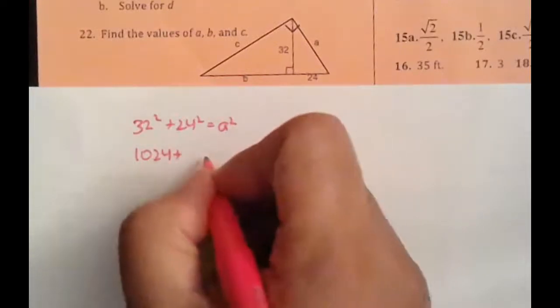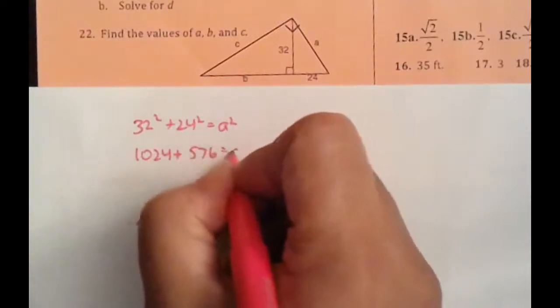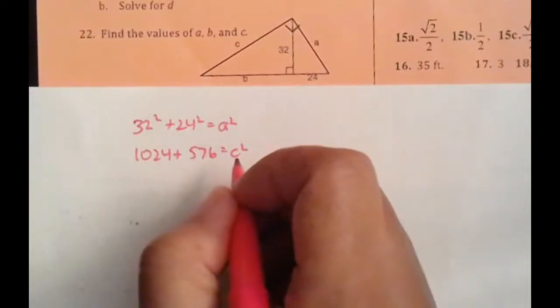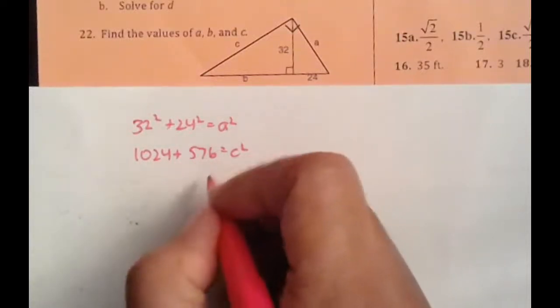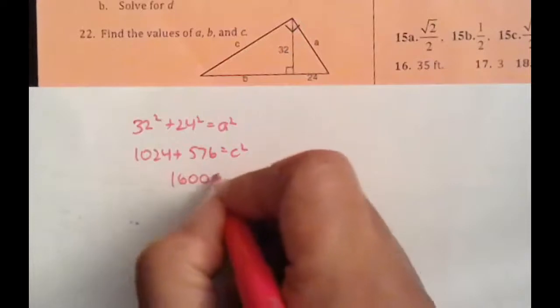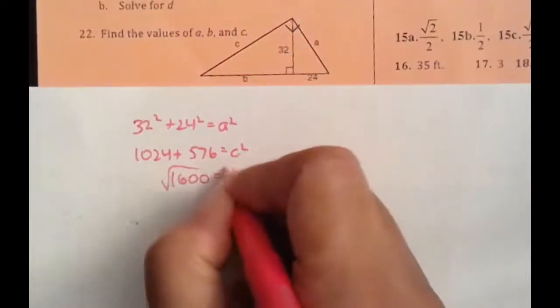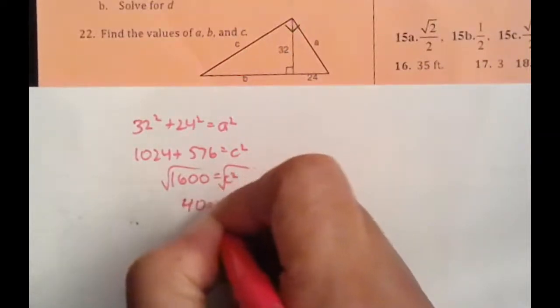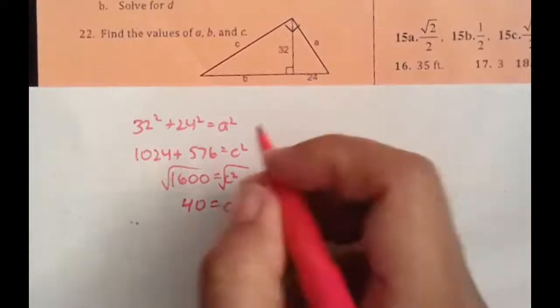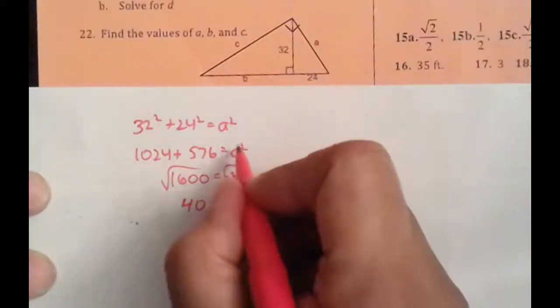Sorry, length A. Why did I change it to C at the end? These are all A. So technically it's the hypotenuse, but it is letter A. All right, so I know this is 40 right here. That's good to go.